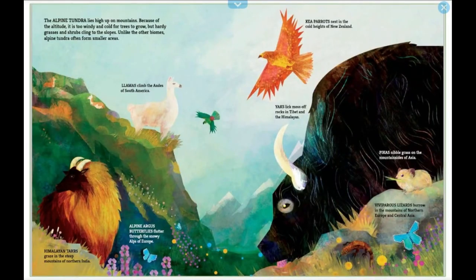The alpine tundra lies high up on mountains. Because of the altitude, it is too windy and cold for trees to grow, but hardy grasses and shrubs cling to the slopes. Unlike the other biomes, alpine tundra often forms smaller areas.